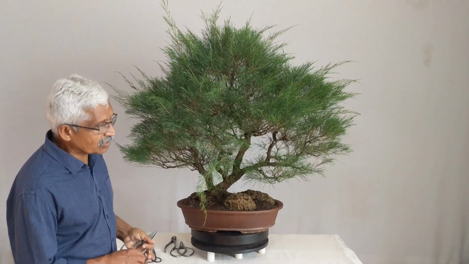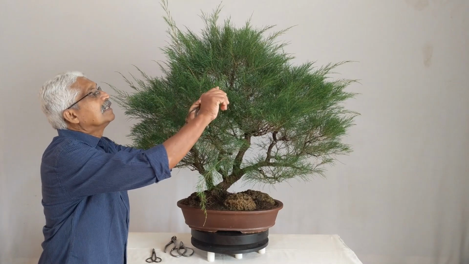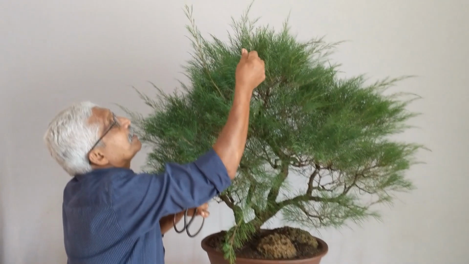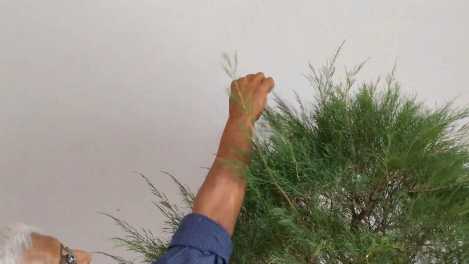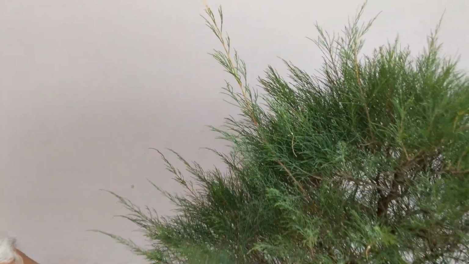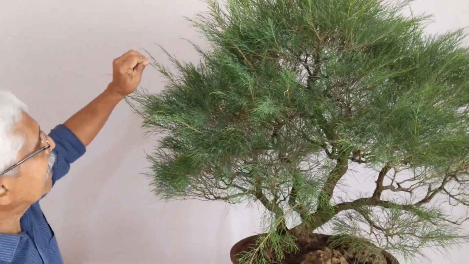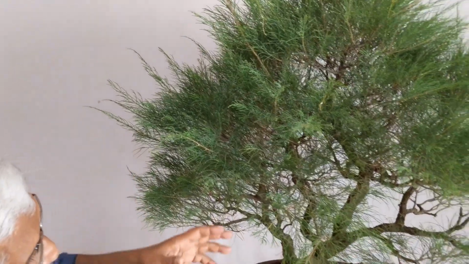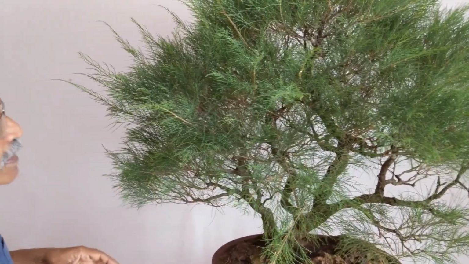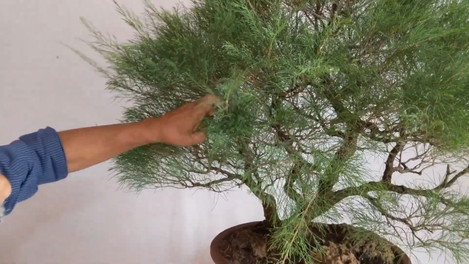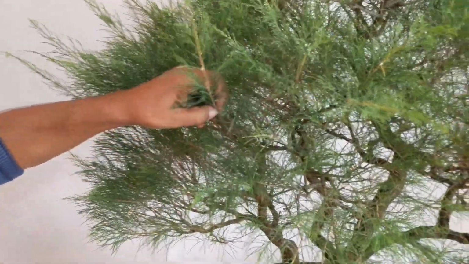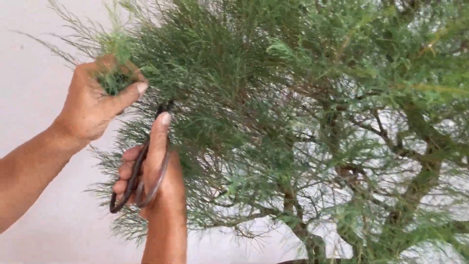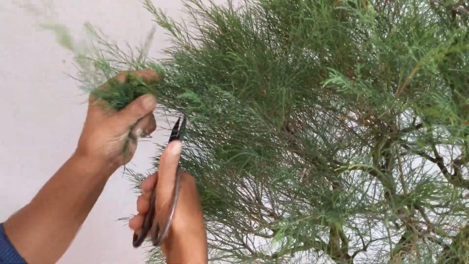But in the first stage we will pinch the tips like this. That pinching is the first work in this process, and wait for another 2-3 weeks. Then all the branches will produce a lot of branches and it will become thicker. After that you reduce the length of all the thick branches like this. You can see, okay, cut all the tips.